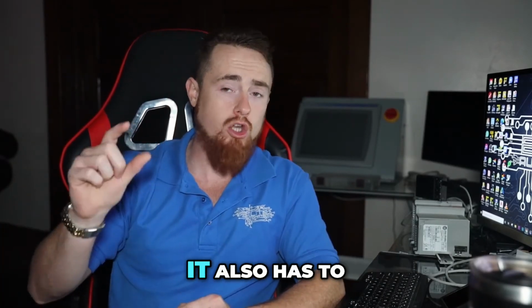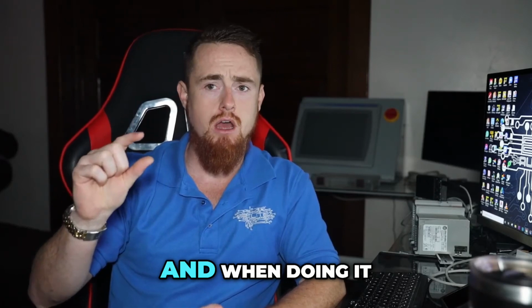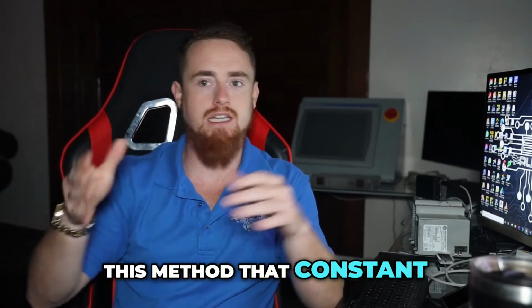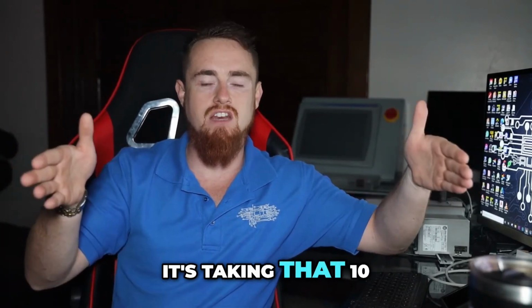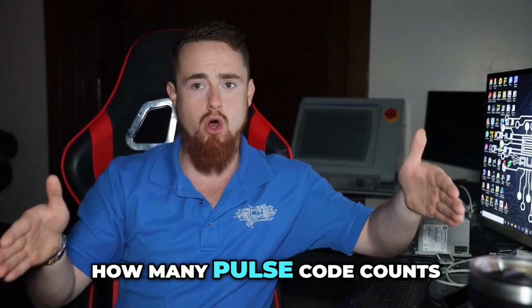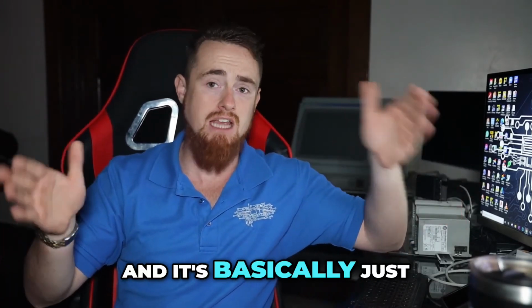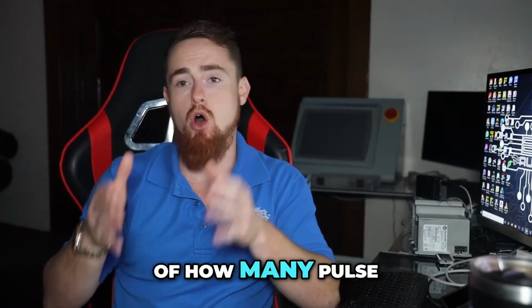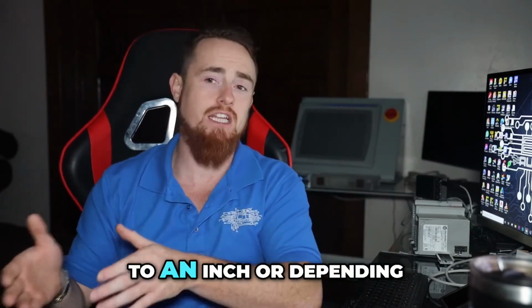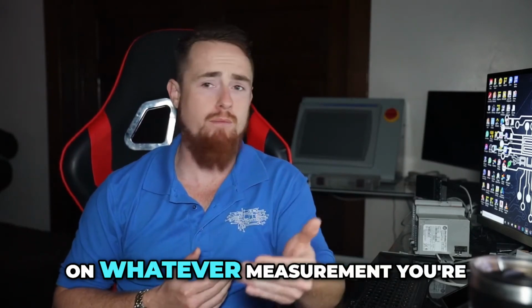One thing that it also has to have, it has to have a constant when doing it this method. That constant is, I know from limit switch to limit switch, it's 10 feet. So it's taking that 10 feet as a constant, it's taking how many pulse code counts, and it's basically just doing a divide function. Now it's built that relationship of how many pulse codes it takes to get to an inch, or depending on whatever measurement you're wanting to use.